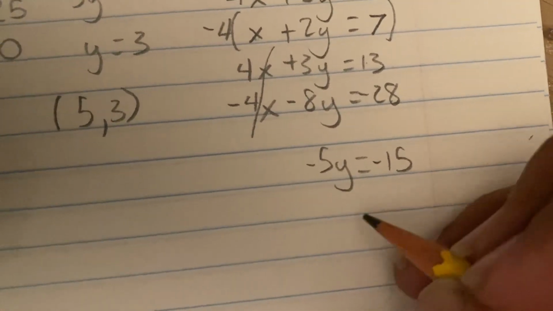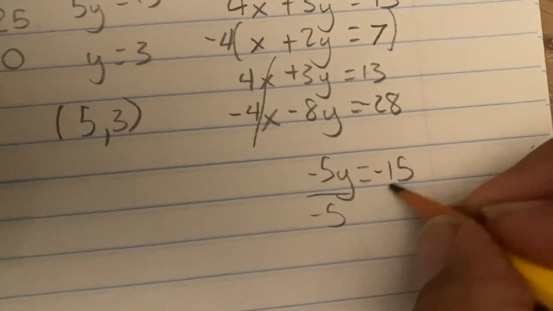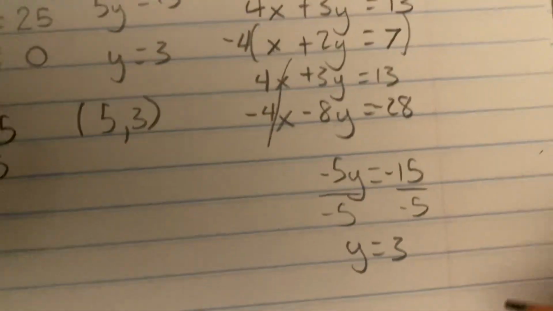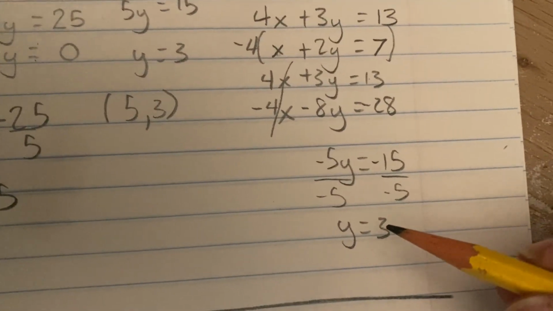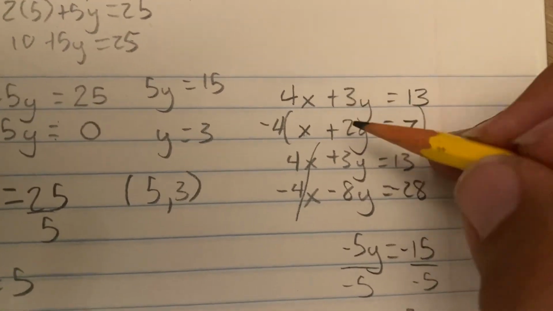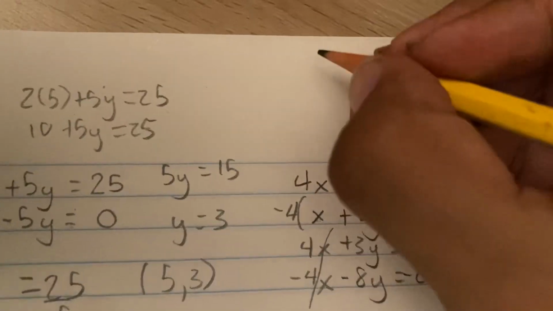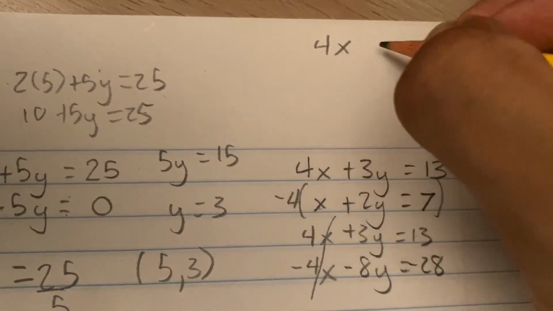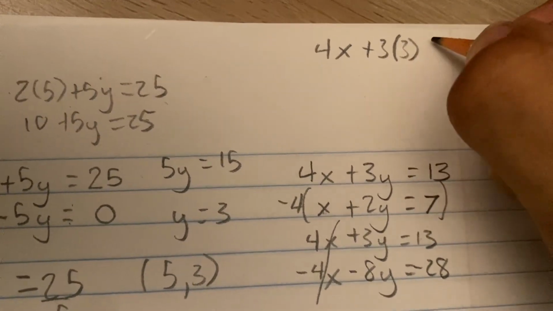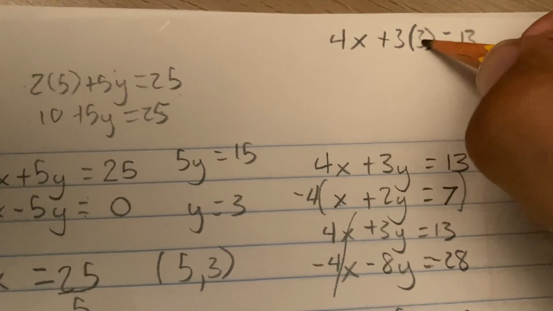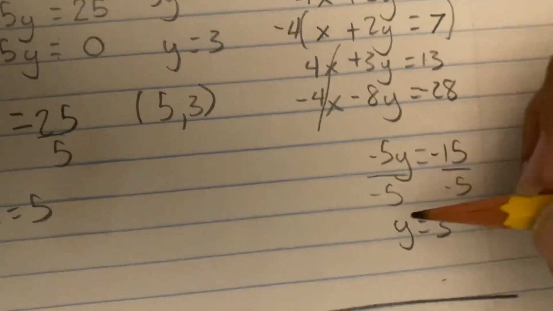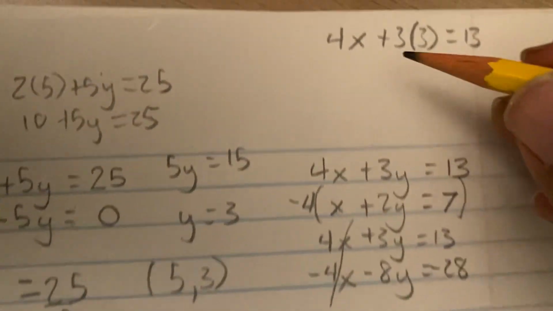Divide by -5 on both sides. Y is going to equal 3. Now that I know y equals 3, I can plug it into one of these originals. So I'm going to plug it into the top one. So y is 3, so 4x plus 3 times 3 equals 13. Mr. Casseros, why are you plugging it in here? And over here, you plugged it in the x. Well, because we solved for y first in this. Y is 3, so I can only replace the y with 3.